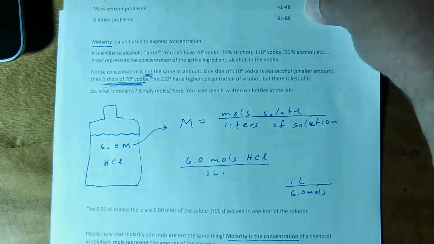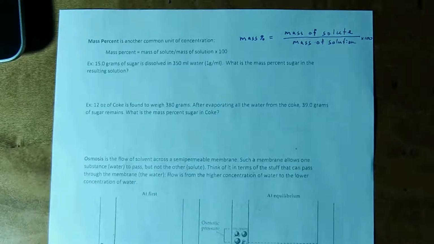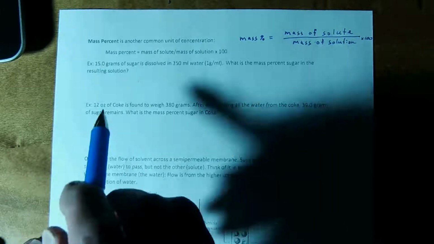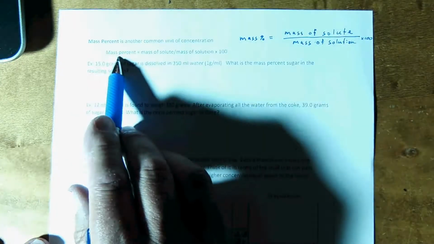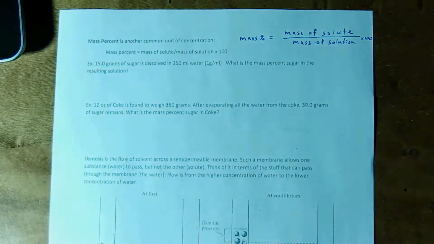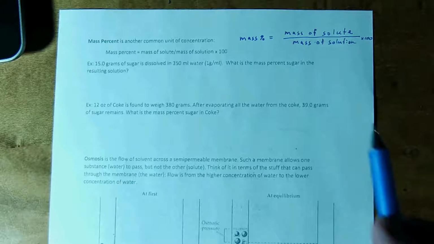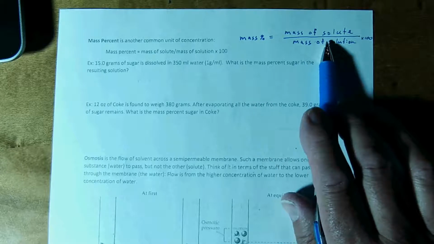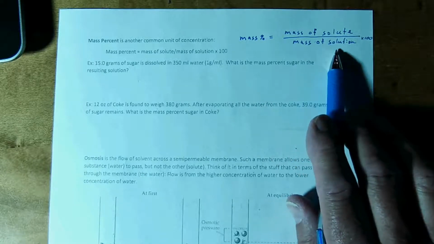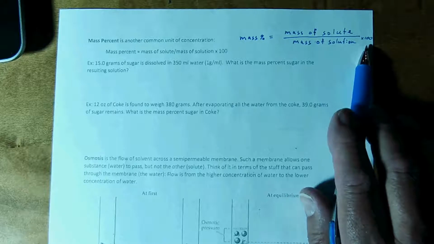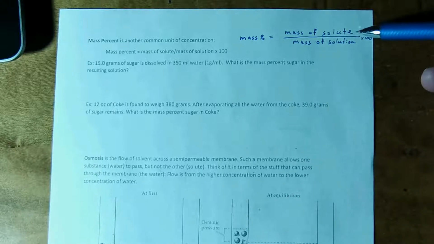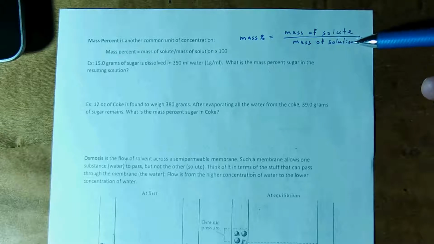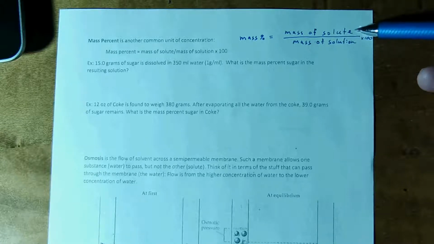But in commerce, when you're buying and selling chemicals, quite often they express concentration as mass percent. Mass percent is the mass of the solute divided by the mass of the whole thing times 100. Like any percent, it's the part divided by the whole.